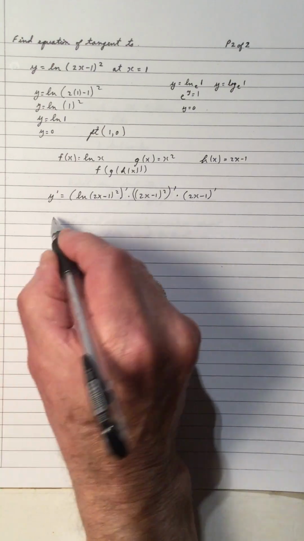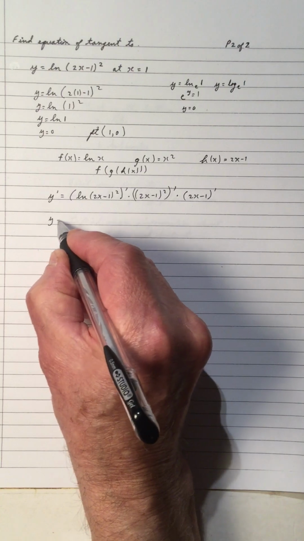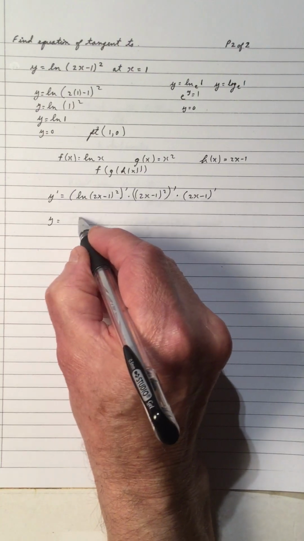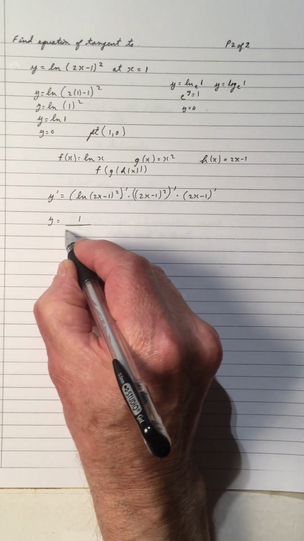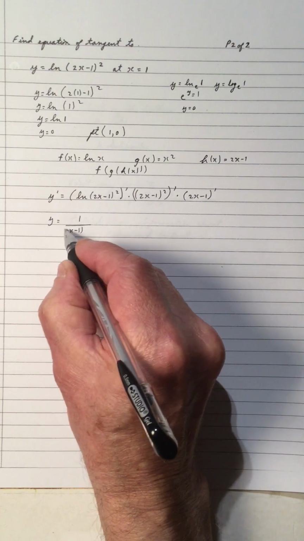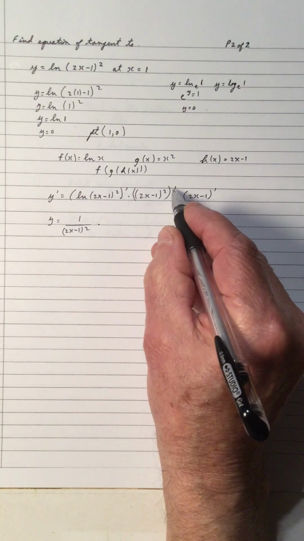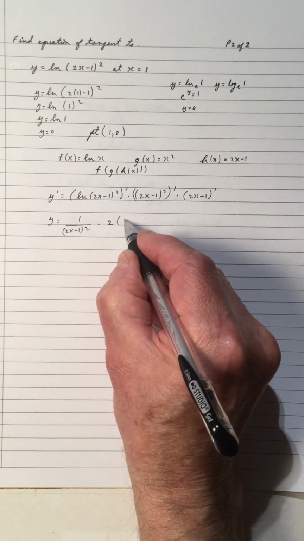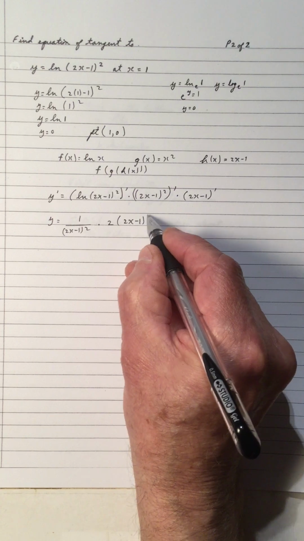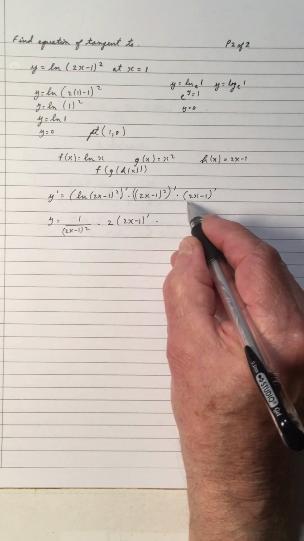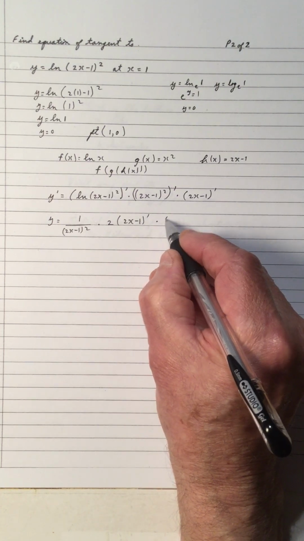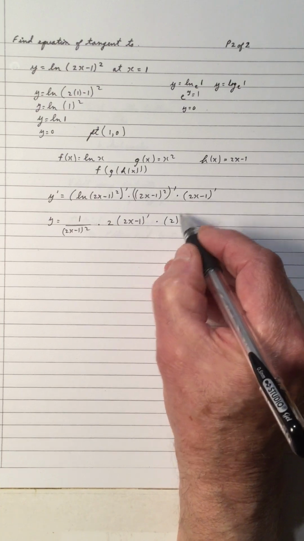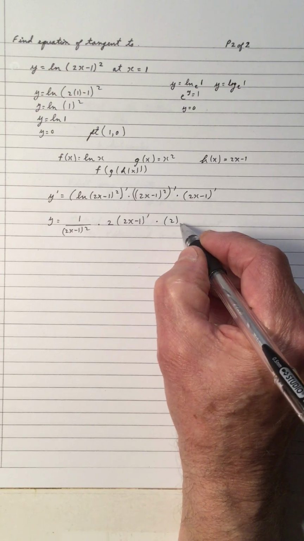And so that derivative becomes: the derivative of ln is 1 over, so that's 1 over (2x minus 1) squared. Because that's a square, the derivative is 2 times (2x minus 1) to the 1. And the derivative of 2x minus 1 is just 2, since the derivative of 2x is 2 and the derivative of 1 is 0.